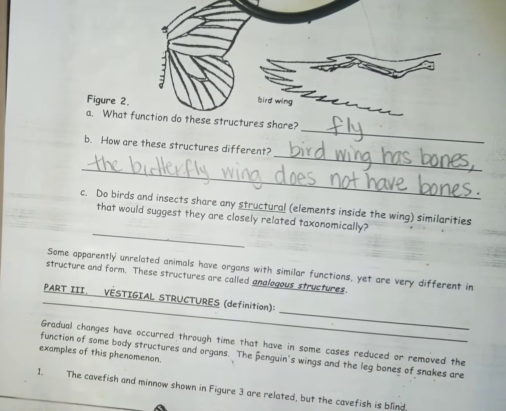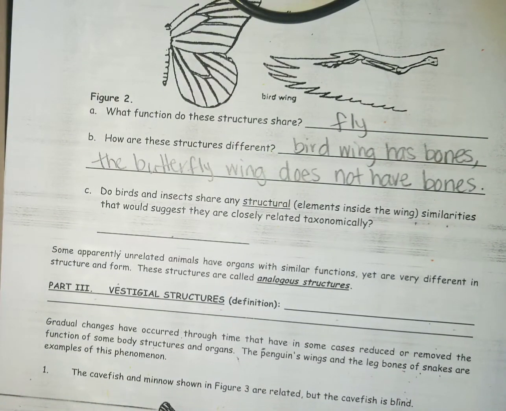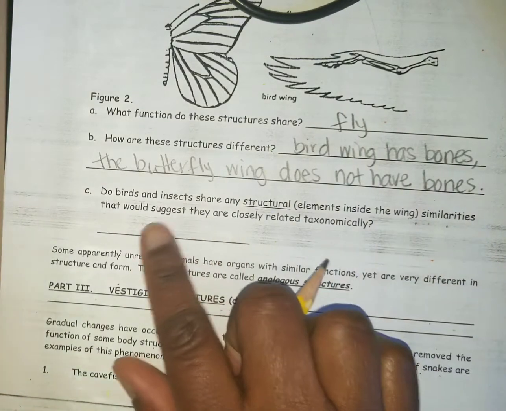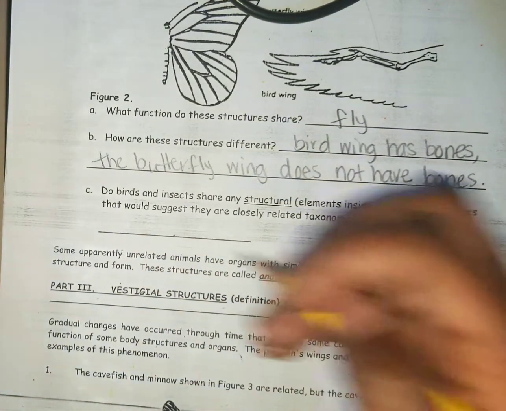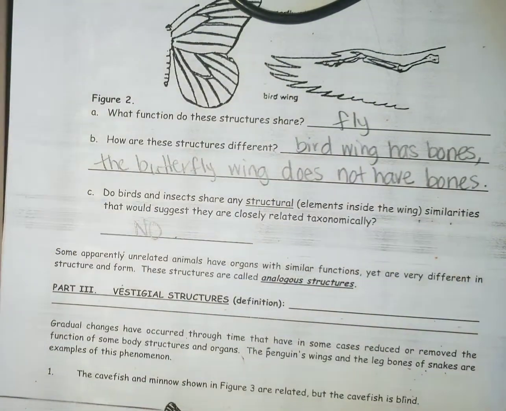Okay. Do birds and insects share any structural elements inside the wing? Similarities that would suggest that they are closely related? No. Okay.